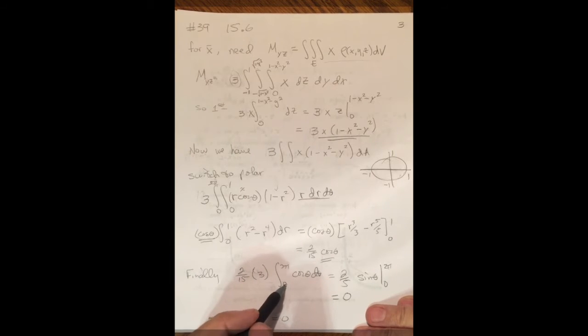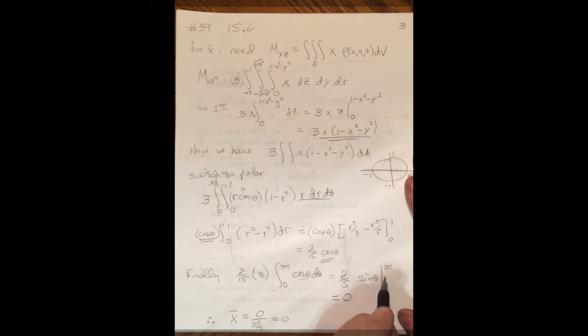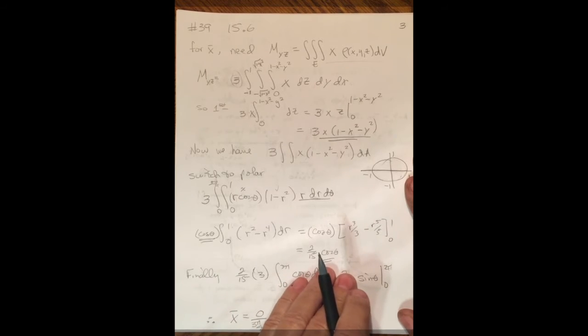But look what we're doing. We're integrating cosine theta from 0 to 2 pi. The integral of cosine is sine. If we evaluate sine from 0 to 2 pi, well, the sine of 2 pi is 0. The sine of 0 is 0.